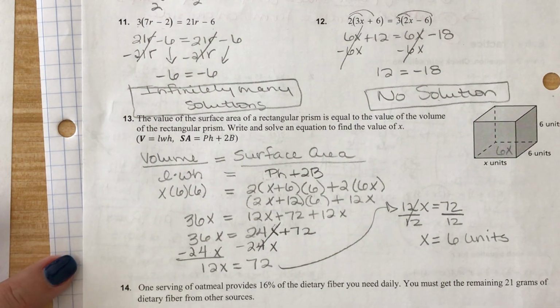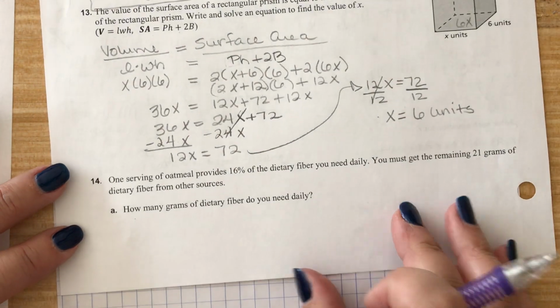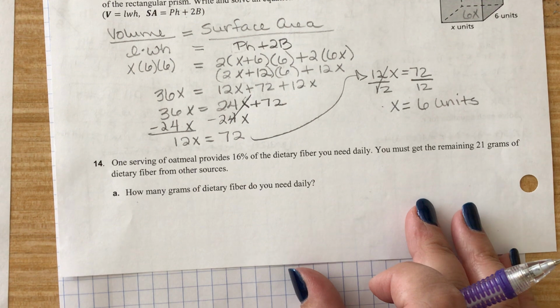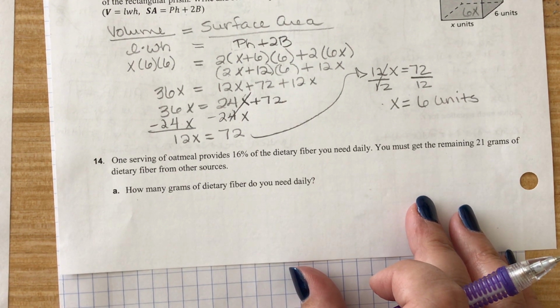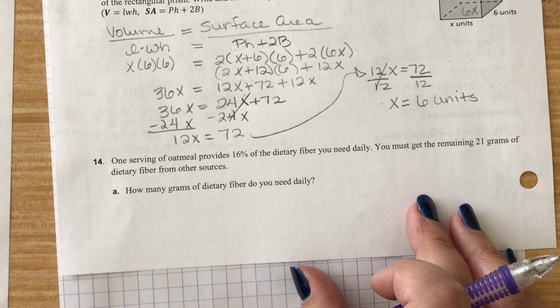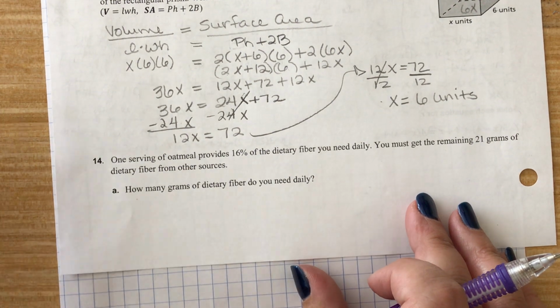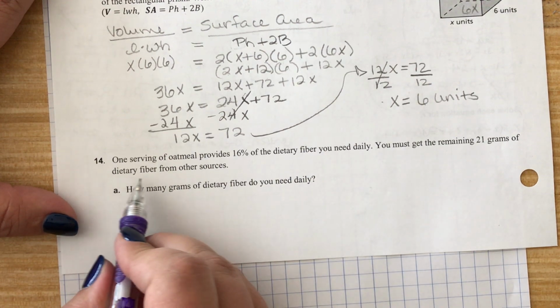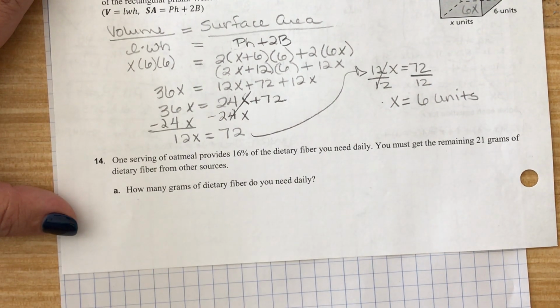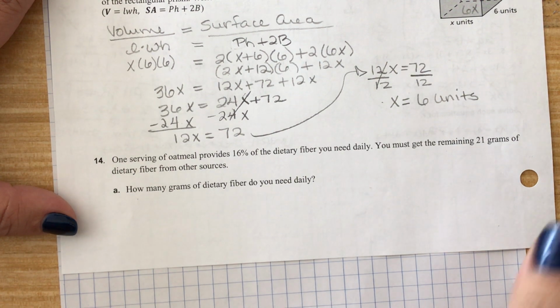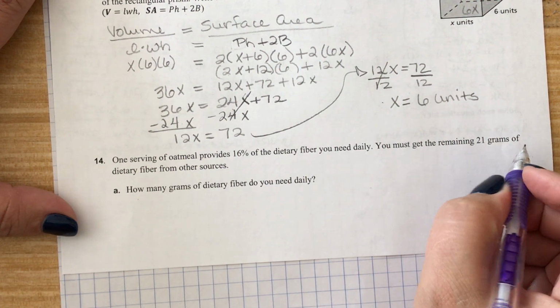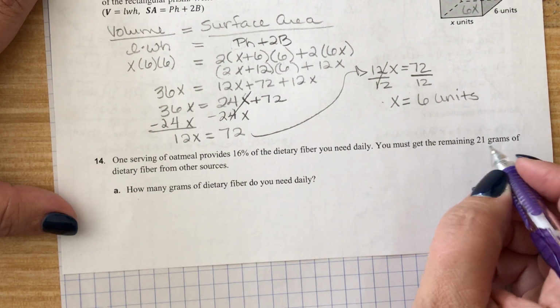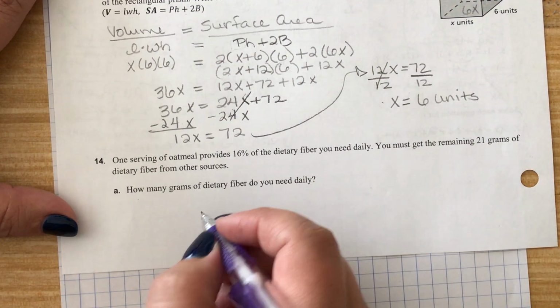Okay. And then last but not least, let's see. 1 serving of oatmeal provides 16% of the dietary fiber that you need daily. You must get the remaining 21 grams of dietary fiber from other sources. So how many grams of dietary fiber do you need every day? So let's see. We've got, you must get the remaining 21. Okay, so 21, let's see, 16% of what you need.